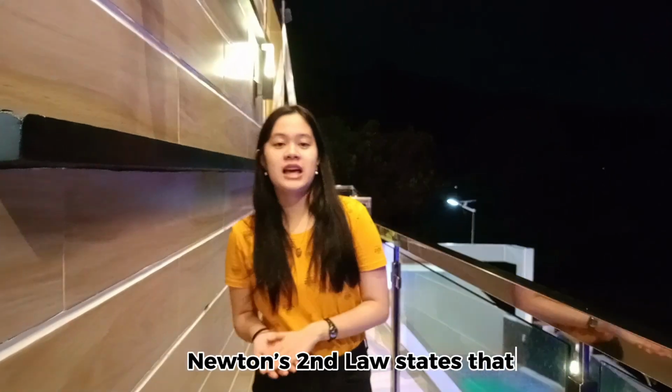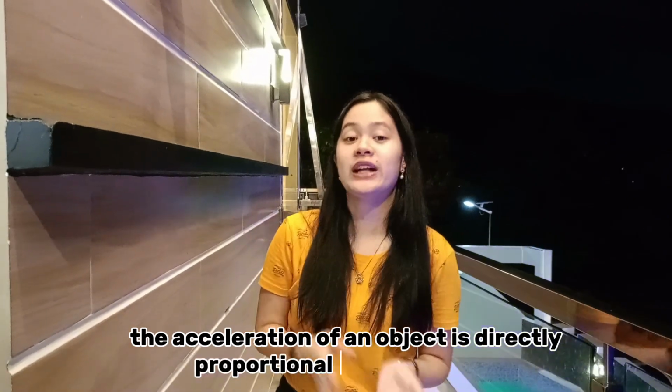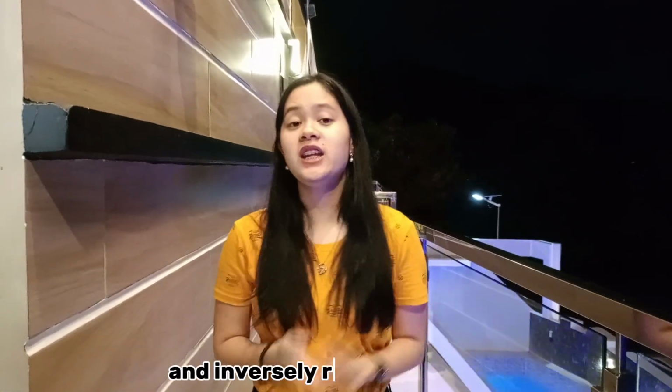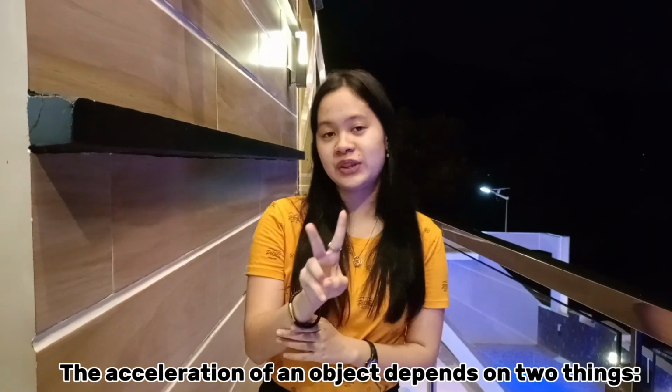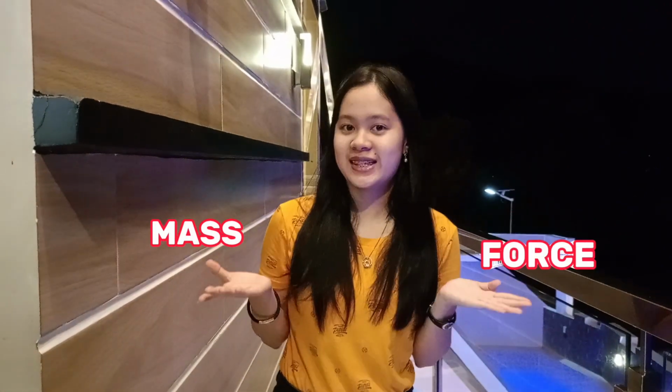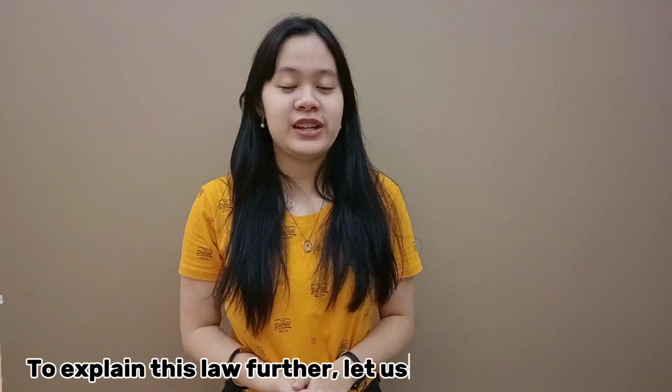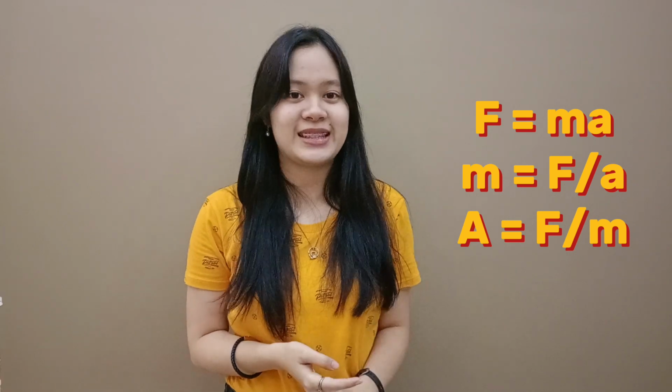Newton's second law states that the acceleration of an object is directly proportional to its net force and inversely related to its mass. The acceleration of an object depends on two things, mass and force. To explain this law further, let's look at this triangle, so we can derive its formula. So first, force is equal to mass times acceleration. Mass is equal to force over acceleration, and acceleration is equal to force over mass.